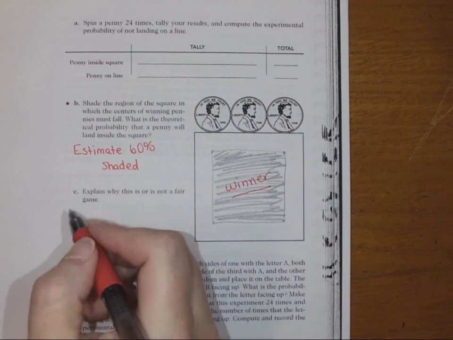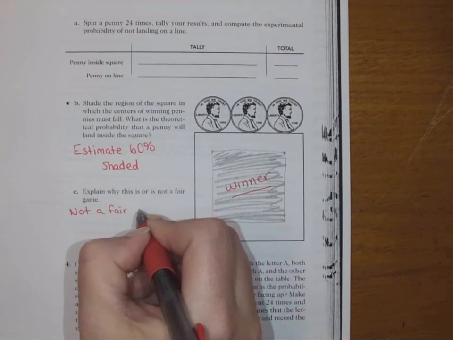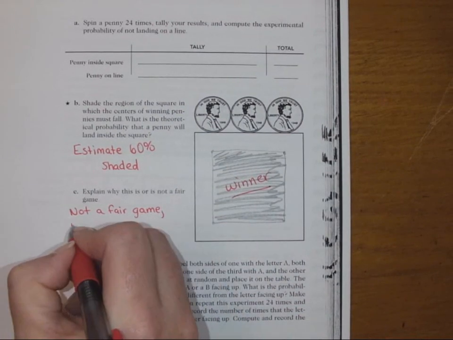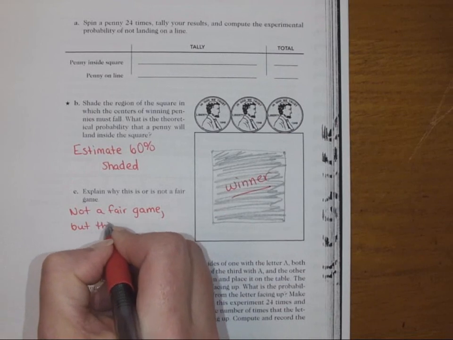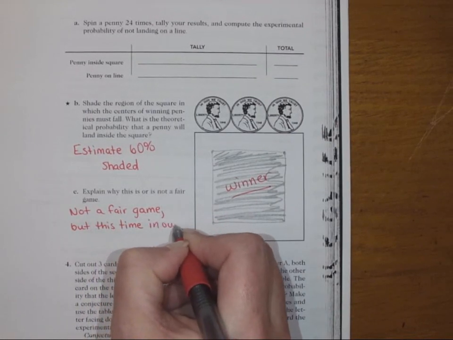By the way, this still technically isn't a fair game. A fair game, by the definition on the page before this one, was that it's 50%. But I like this game better, because it's not a fair game, but this time it's in our favor.